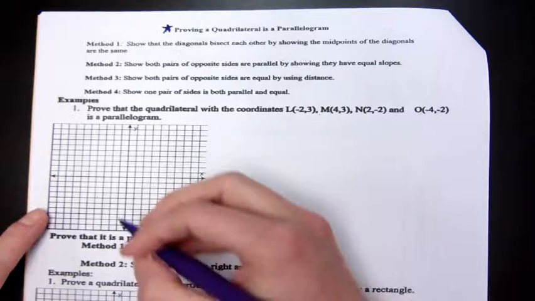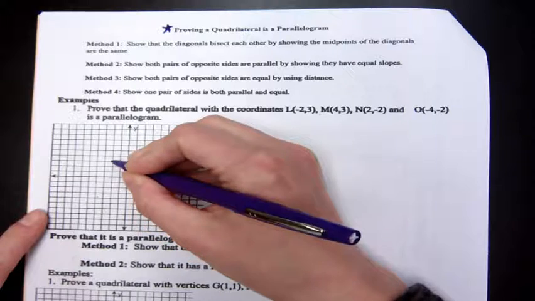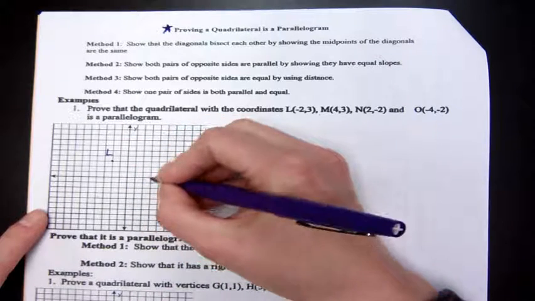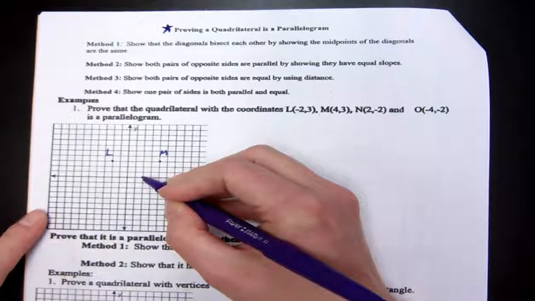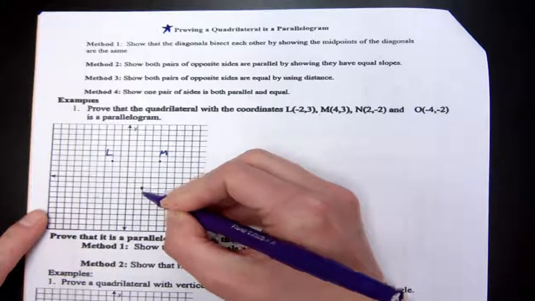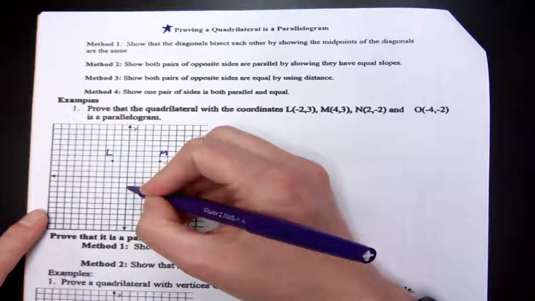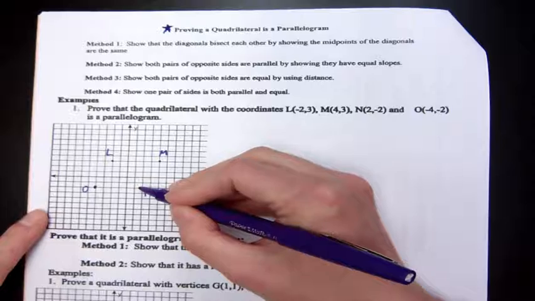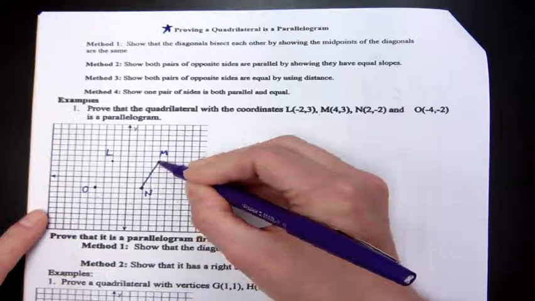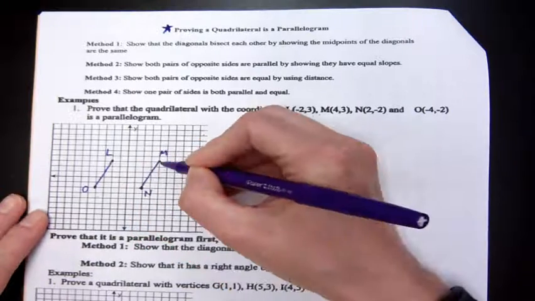So first step is plot, so -2 and 3, 4 and 3, -2, and -4 to -2. And then connect it if you haven't yet.